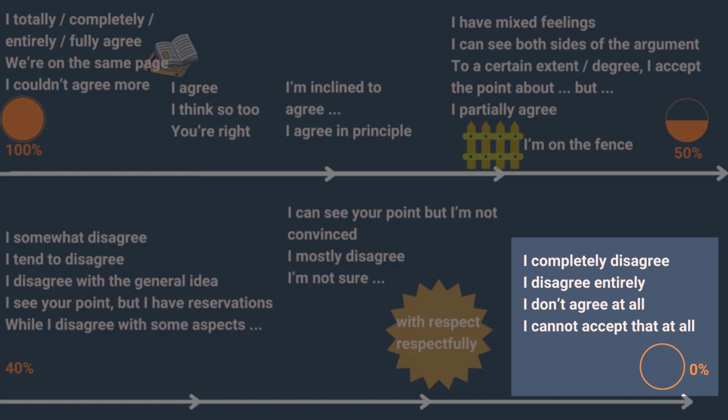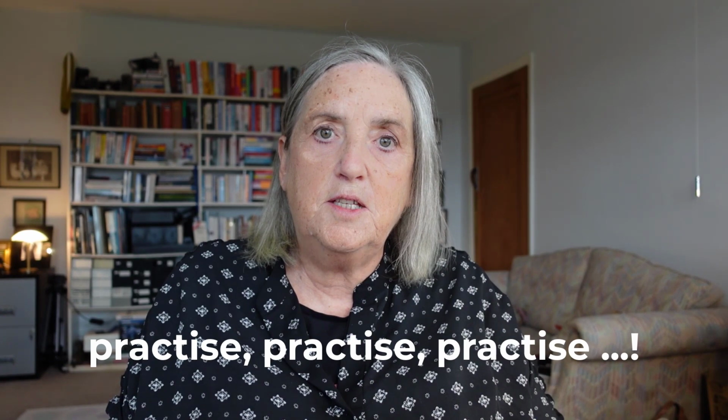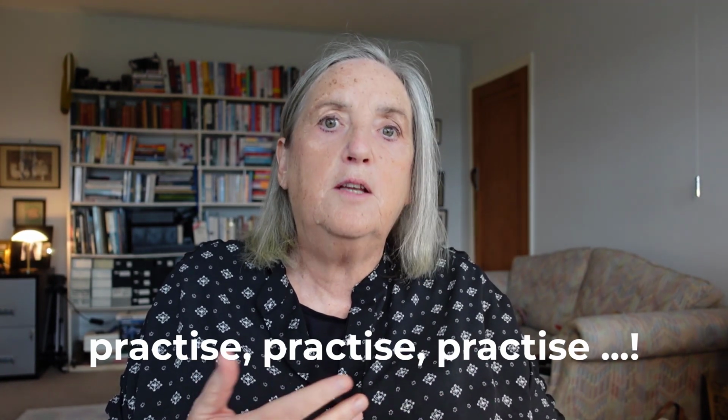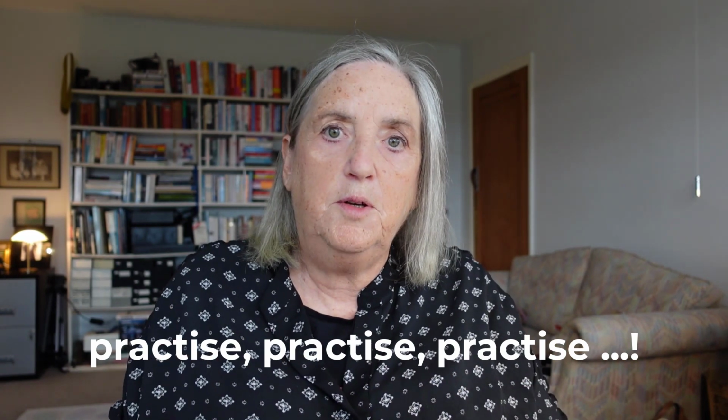I completely disagree. I disagree entirely. I don't agree at all. I cannot accept that at all. Let's have a look at these skills and phrases in action. The more that you practice these phrases and you practice the skills, the more that you will develop your English and you'll develop your skills as a communicator.